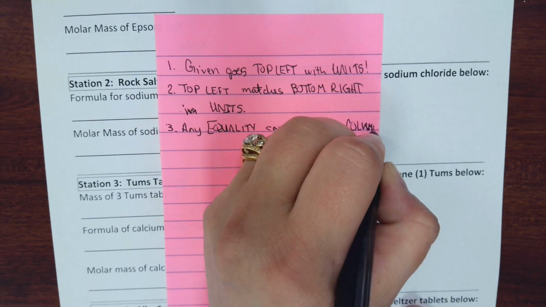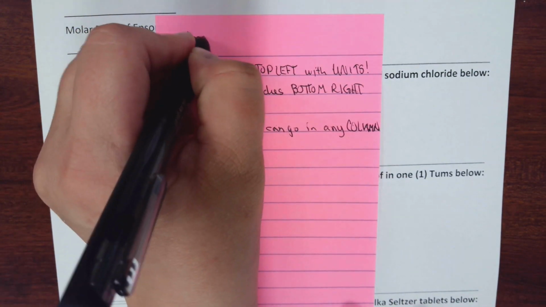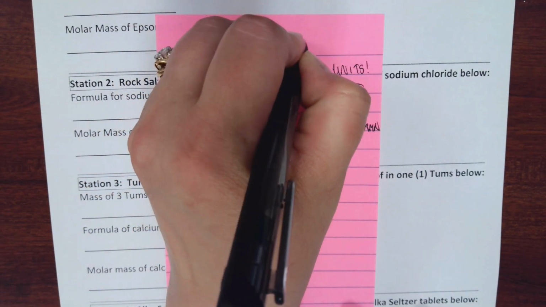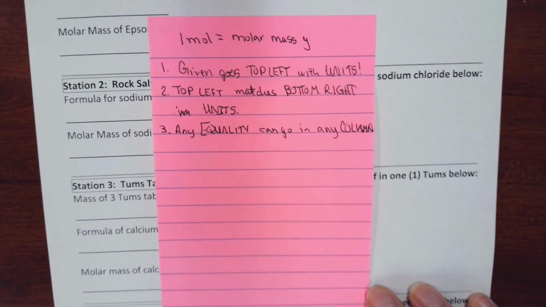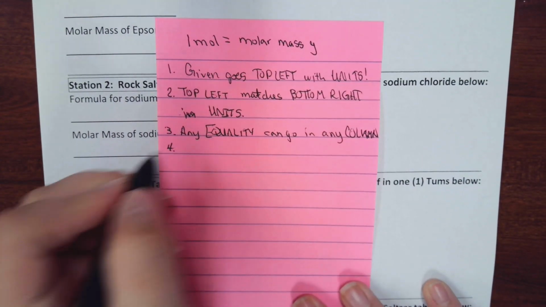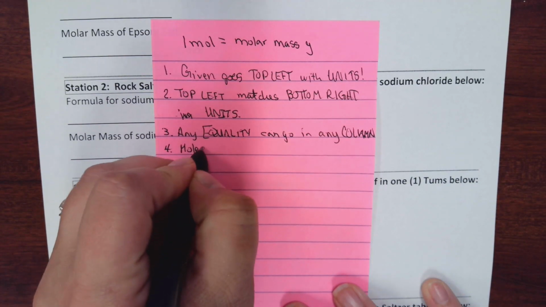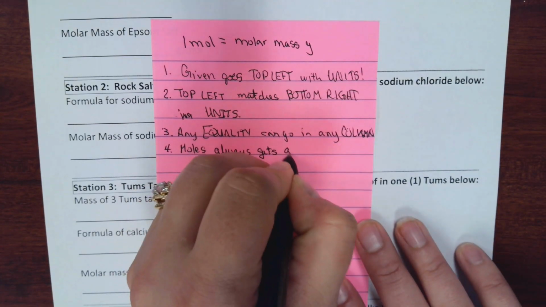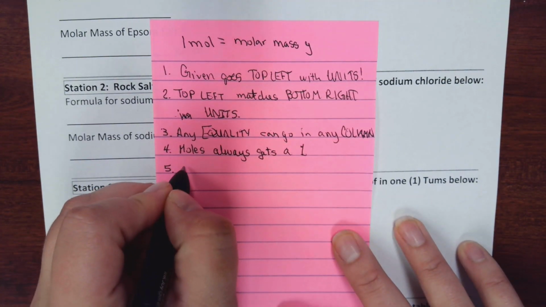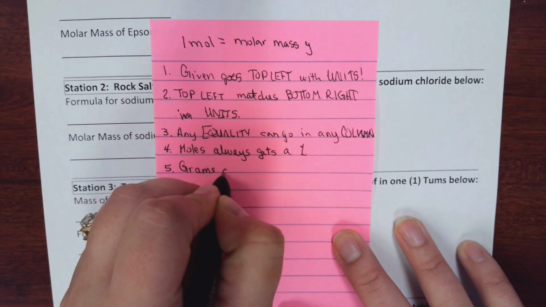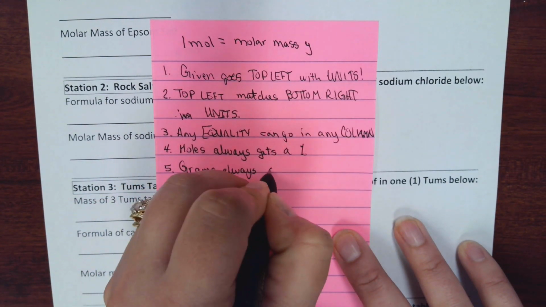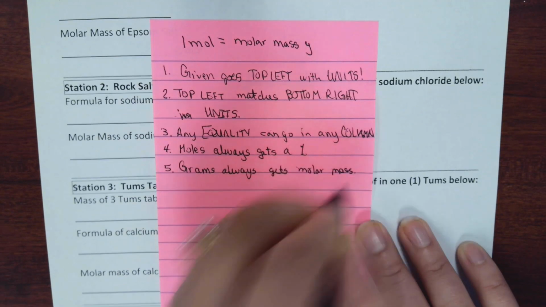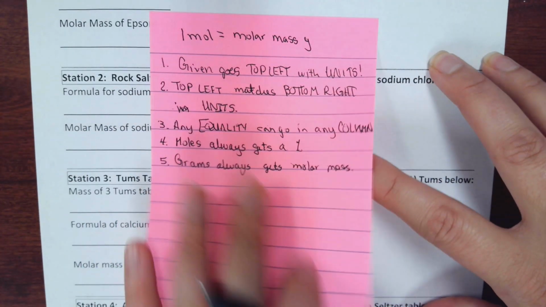And remember, the equality that we're going to use today is that 1 mole is always equal to the molar mass in grams. So that's the equality that we're using today. All right? And when we use that equality, rule number 4, moles always gets a 1. And rule number 5, grams always gets the molar mass. Okay? So there are our rules for the grid. There's the equality we're going to use.